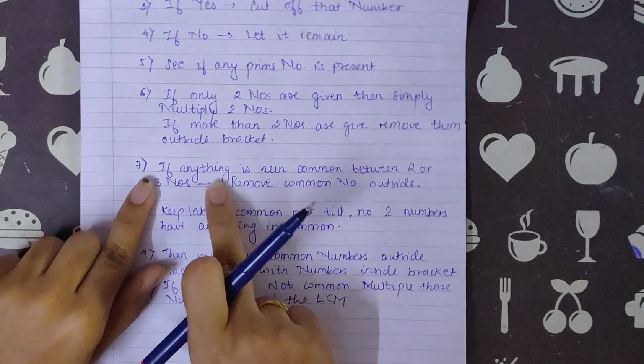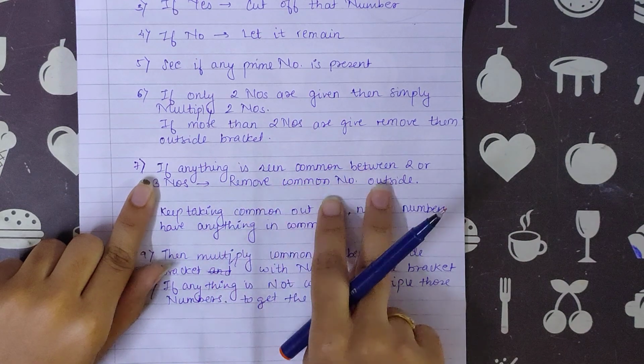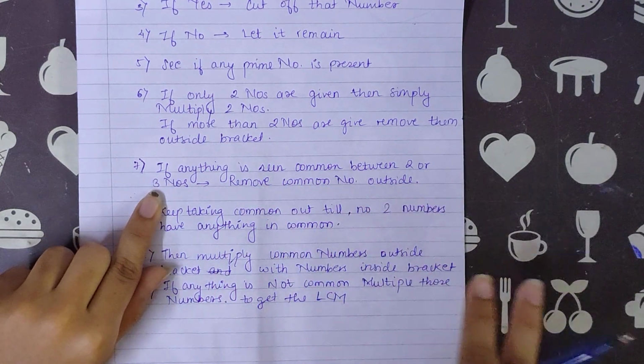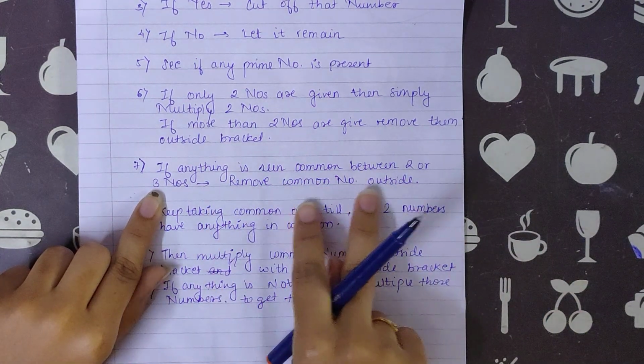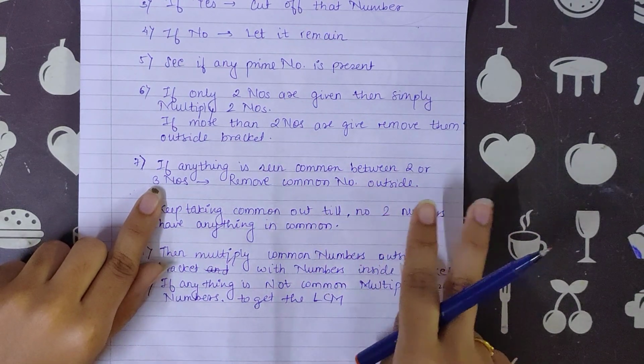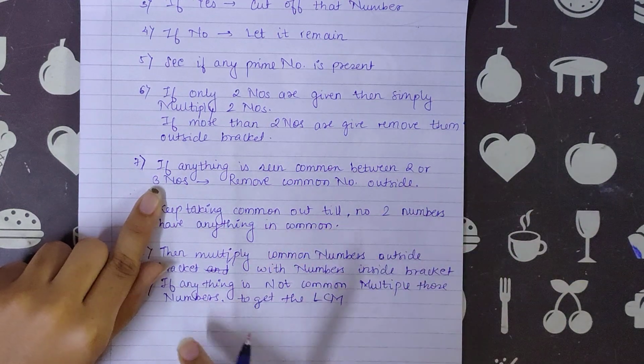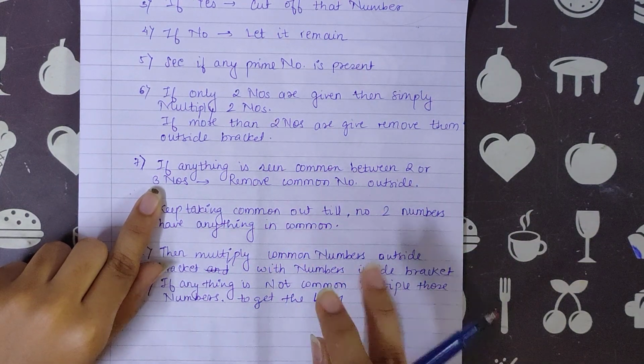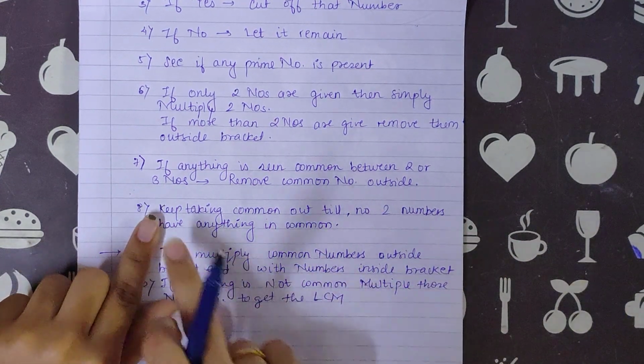Now comes the 7th step. If anything is seen common between the 2 or 3 numbers given, remove the common number outside. Like if 2 and 4 are given, you can see 2 is common in both, so remove it outside the bracket. What will remain in the bracket? 1 and 2, right? Like that.